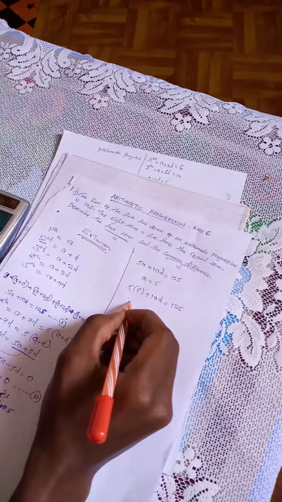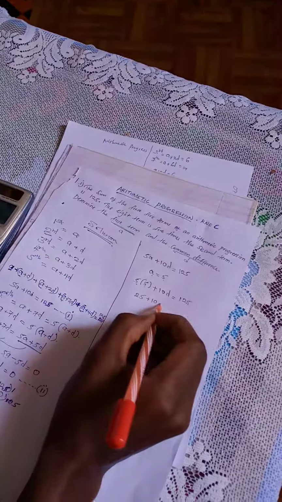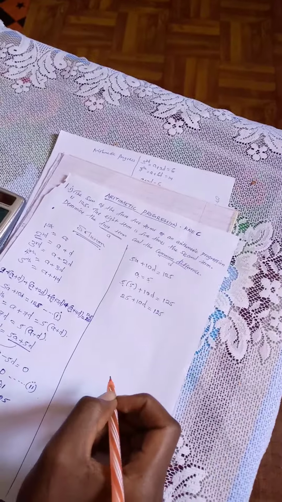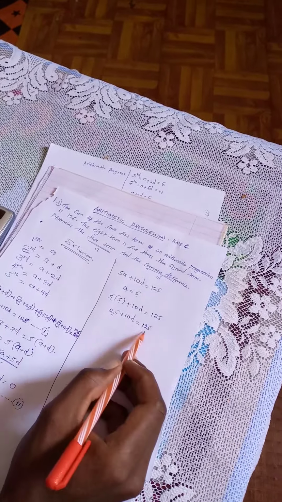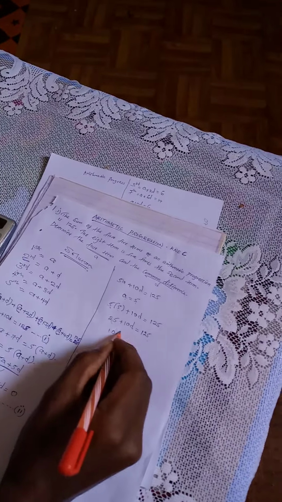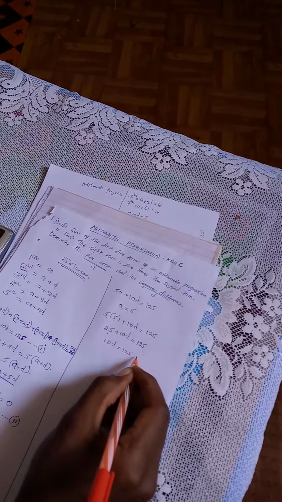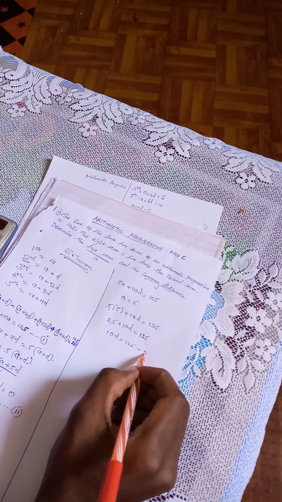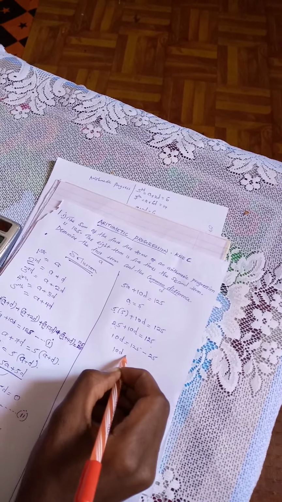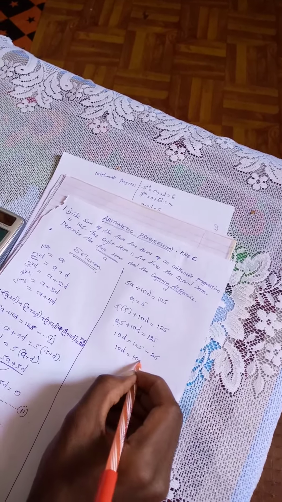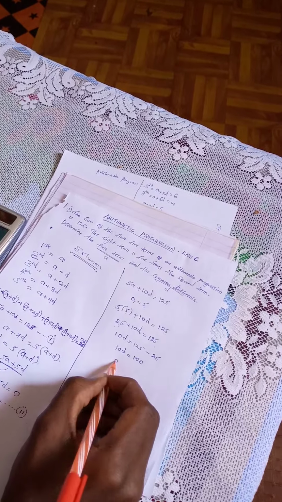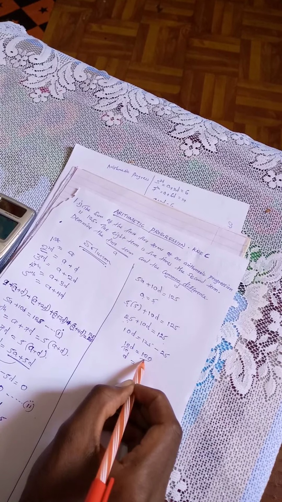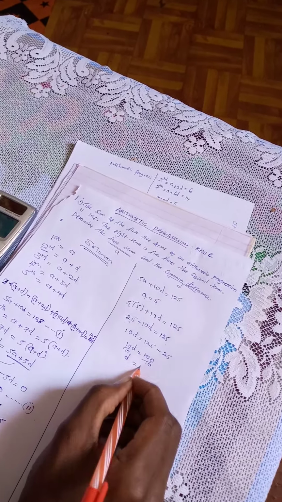So 5 times 5 is 25 plus 10D, which is equal to 125. So we can bring 25 to this side. Therefore, 10D is equal to 125 minus 25. So 10D is 100. We divide by 10, so D is equal to 10.